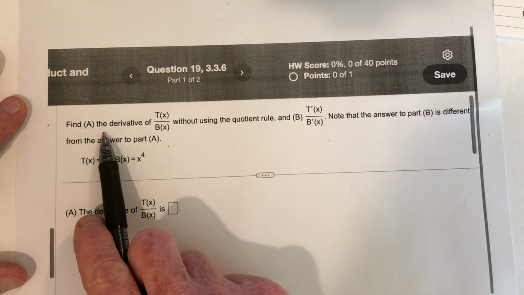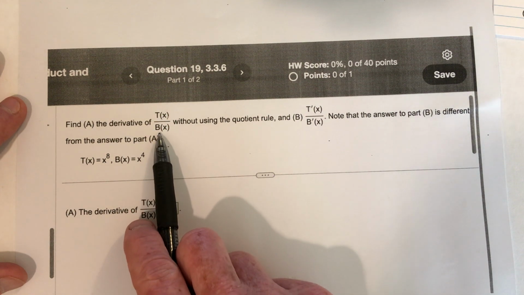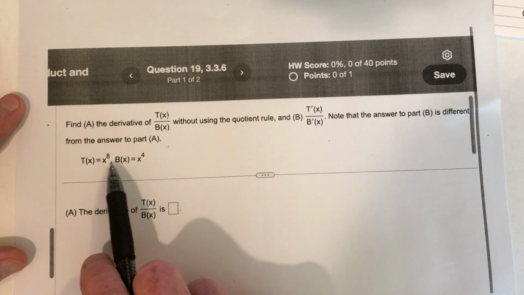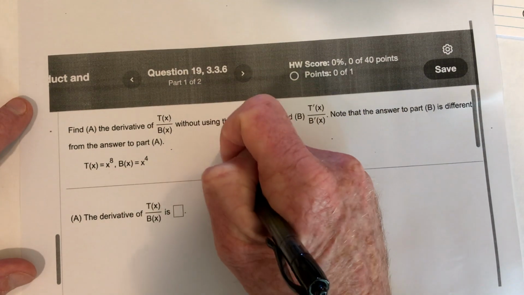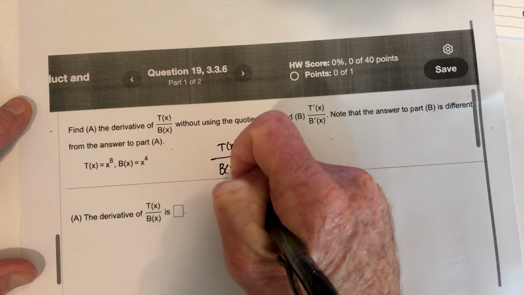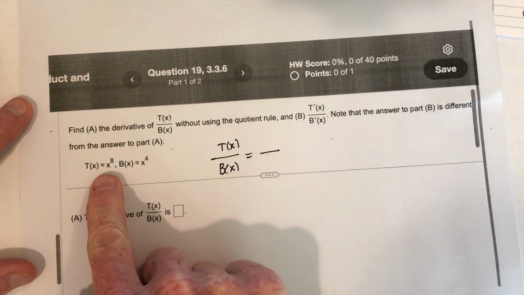So find the derivative of two things. When I saw this problem, I thought, okay, you have to use the quotient rule. But they gave us such nice simple functions that the t function divided by the b function, the t function is just x to the 8.